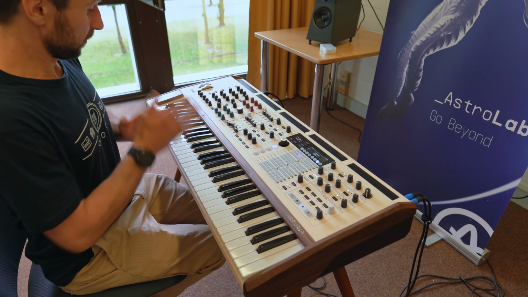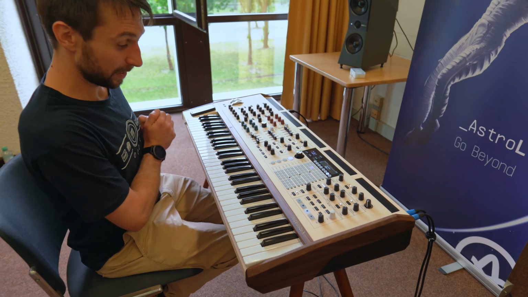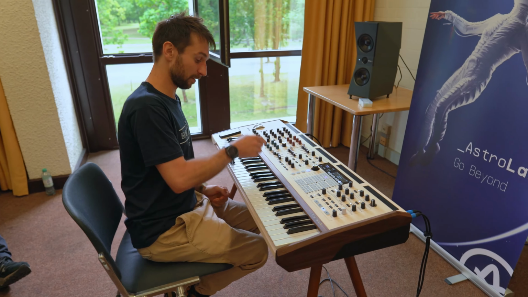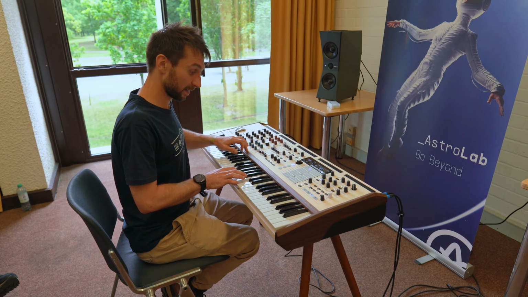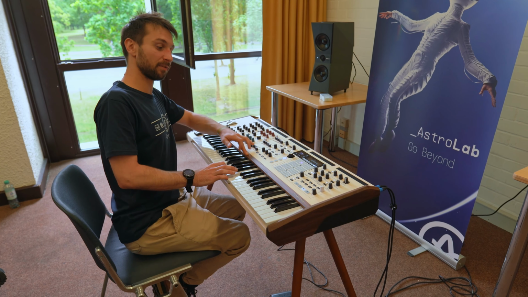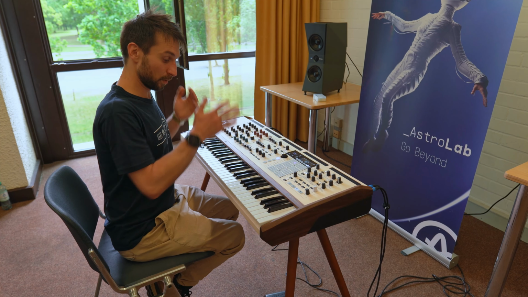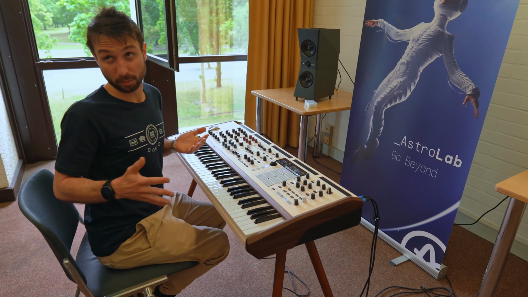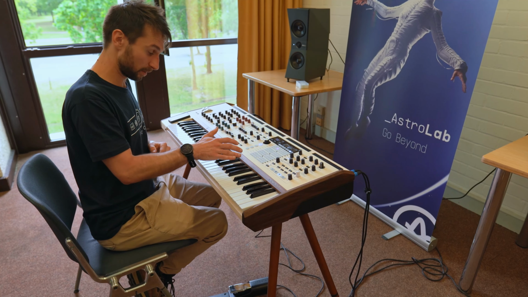We also paid attention to having a very expressive instrument. You have a ribbon controller that you can glide on. You have different modes of glides. And you can also assign any parameter you want, through the modulation matrix, to this ribbon controller.